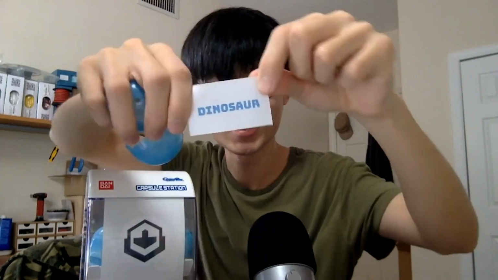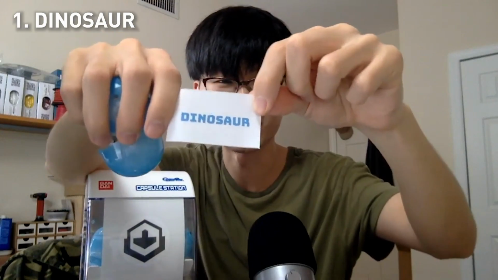So here are the 3 categories I ended up getting out of the Gachapon machine. For the character, I got a dinosaur. Dinosaurs have very interesting shapes and things like that, so that was a good one to start with for my first try. And then for the personality, I got Lucky.